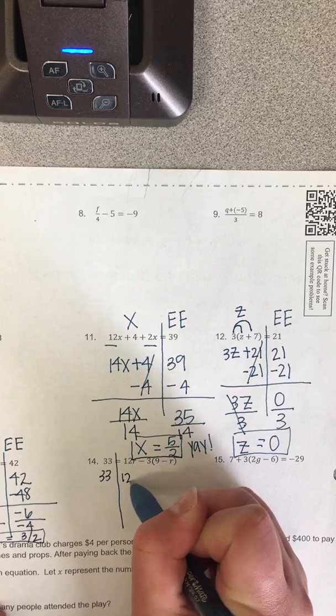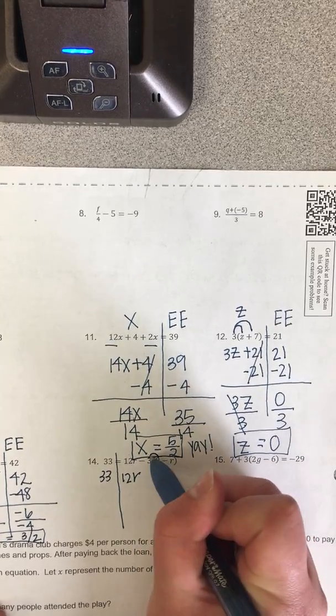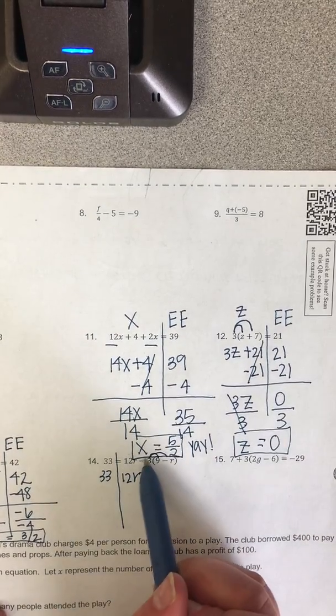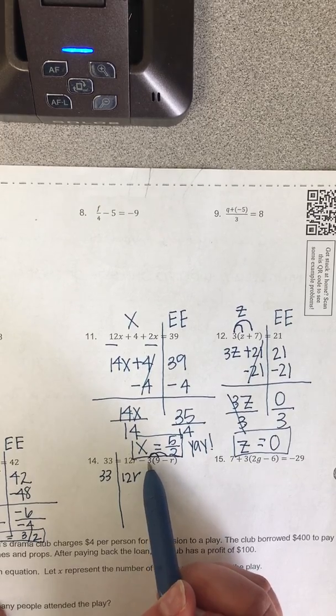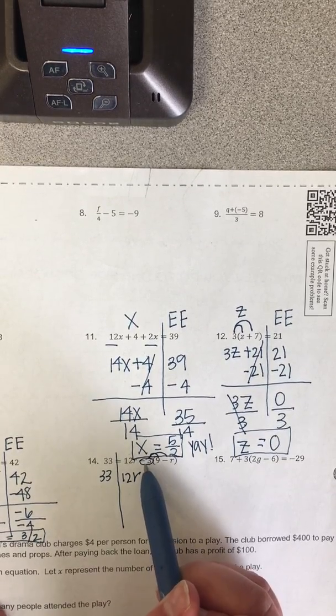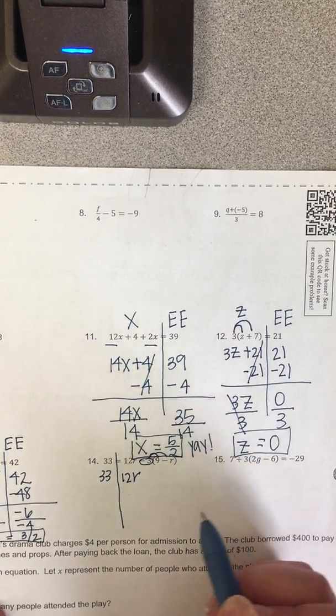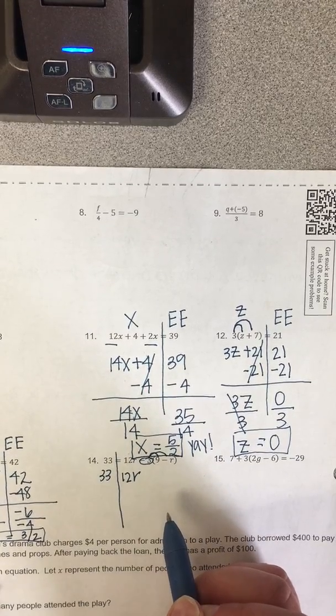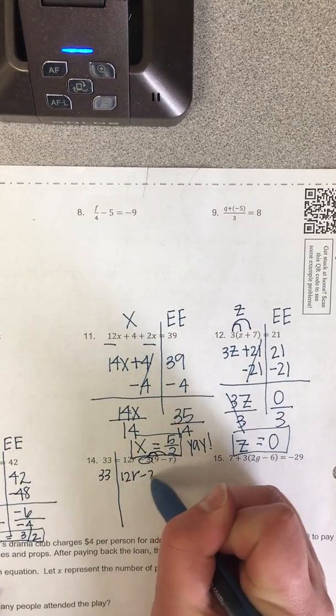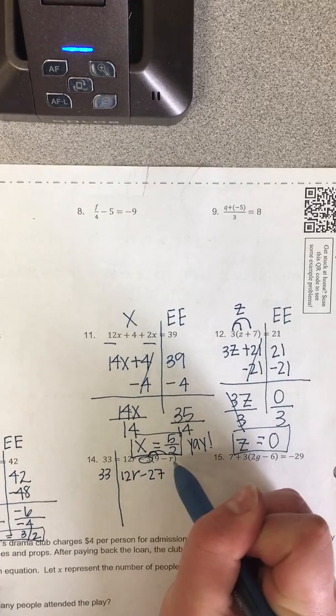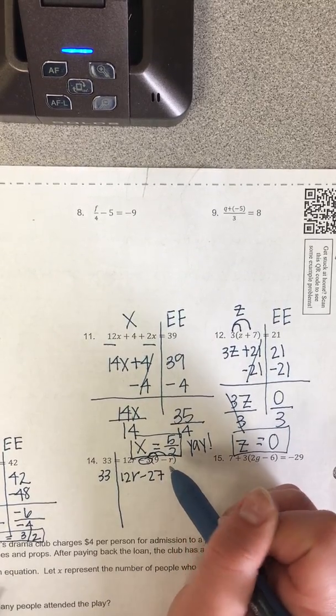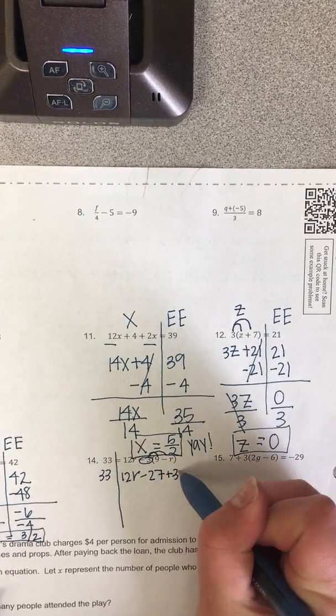So I've got 12r, distribute, that -3. Remember, subtraction signs are negatives. This all goes together. -3 is being distributed to 9. So I've got -3 times 9, -27. And then -3 times the -r is plus 3r.